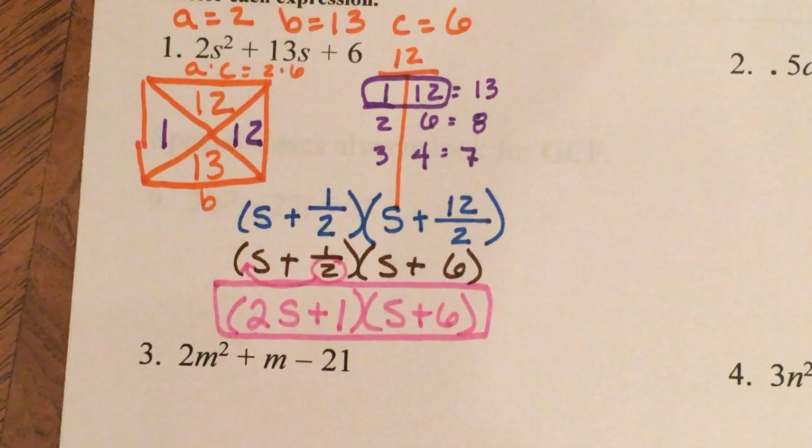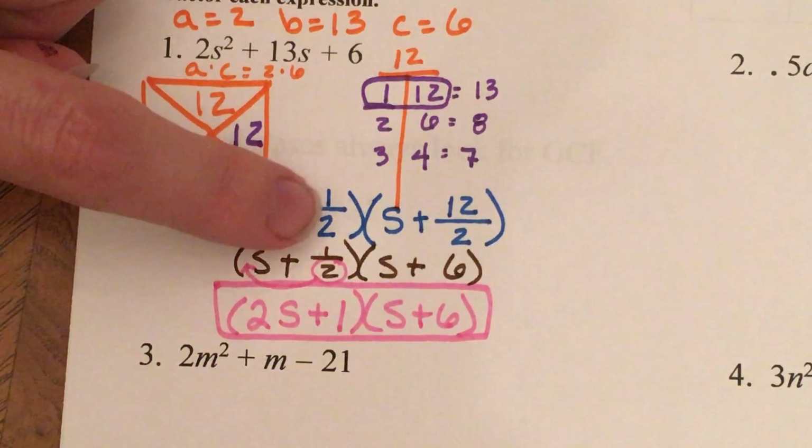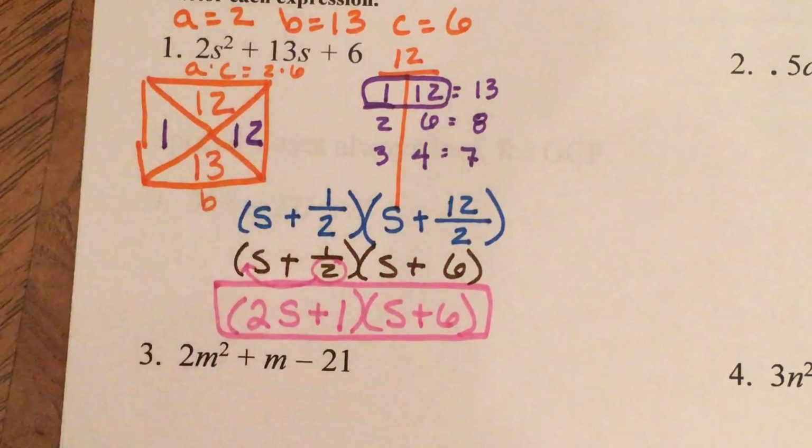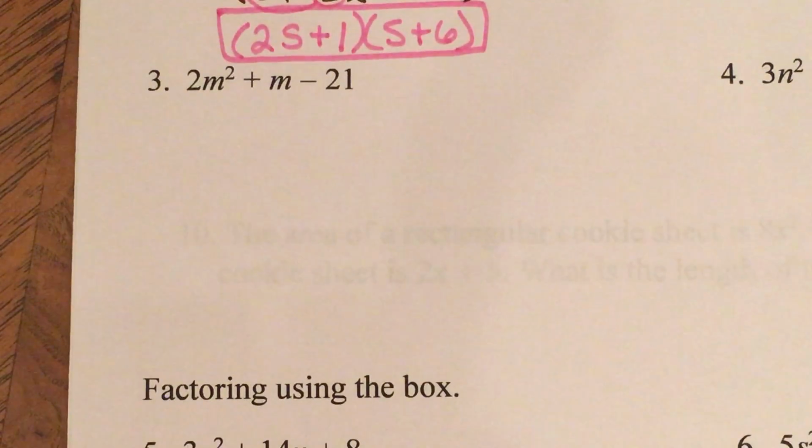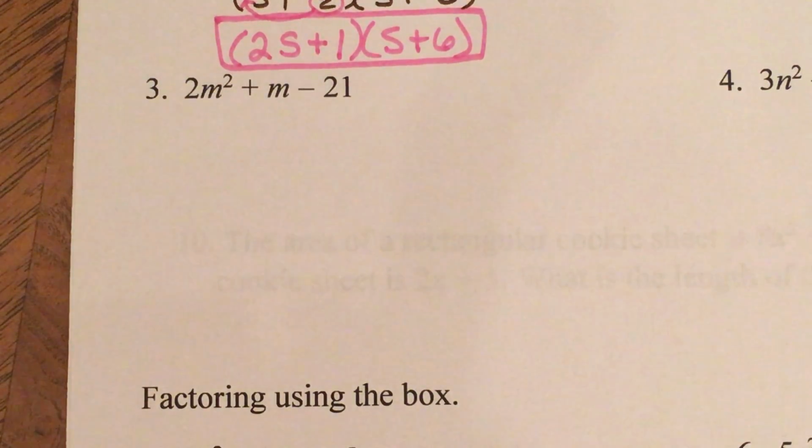So this is why, on the previous lesson, I made sure that you divided by A each and every time. You just didn't have to do anything with it yet. This time you had to do something with it. Let's go check out problem number 3 together. Let's start figuring this out.